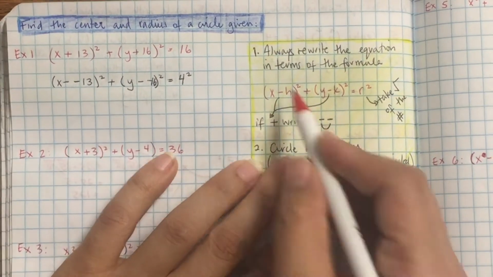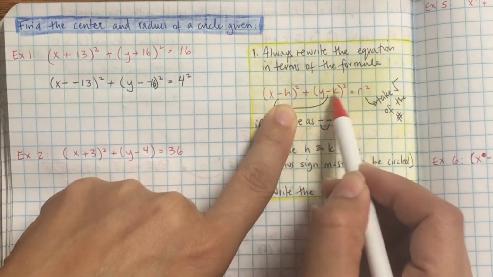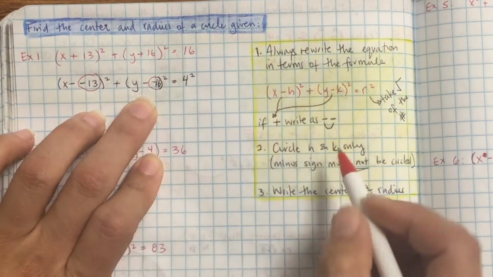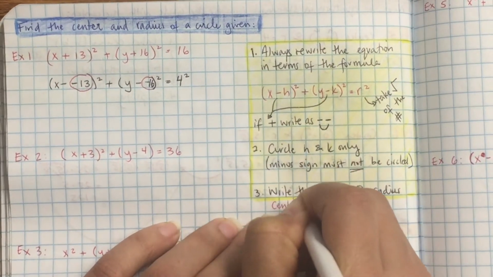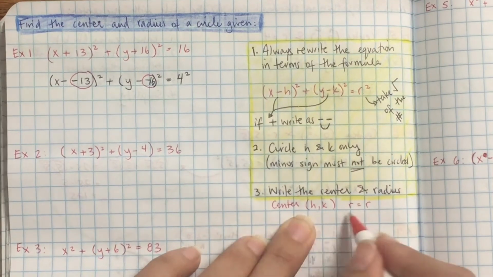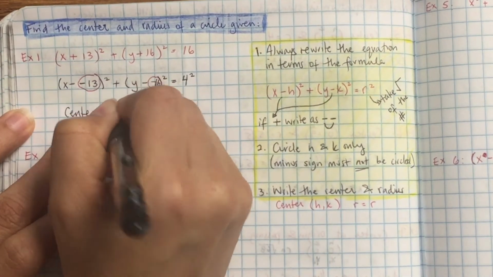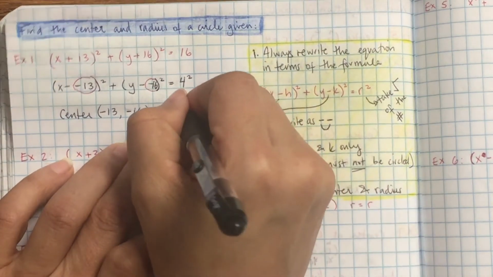Circle h and k only, so it should go x minus then h. This is a listening check. Circle number 1. So x minus then h, so that's circle. Y minus then k. Alright, then write the center and the radius. That's easy. One more step, the center is h, k and the radius is obviously r. So h is negative 13 and k is negative 16 and the radius is 4. So that's how you get the center and the radius from the equation.